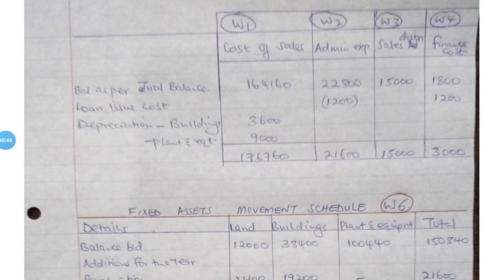And from my workings, you can see that my cost of sales is 1,767.60. Working 2, I have 21,600. Working 3, 15,000, and working 4, 3,000.